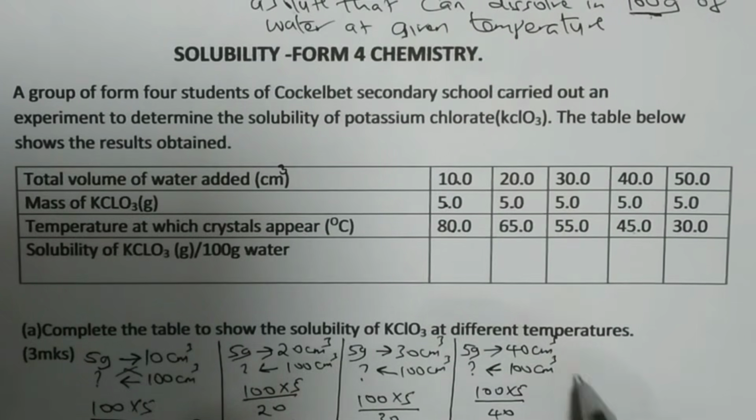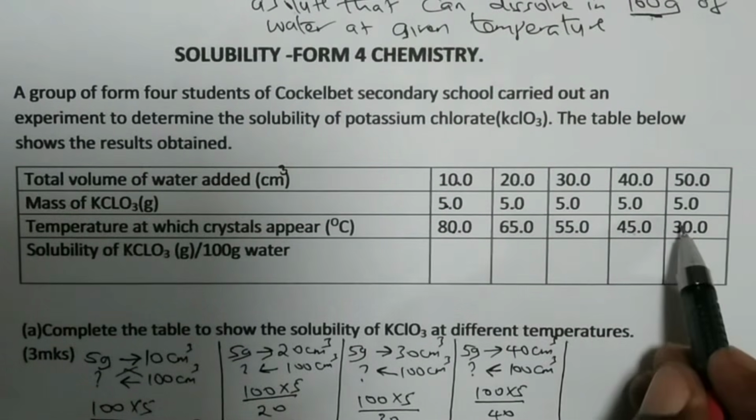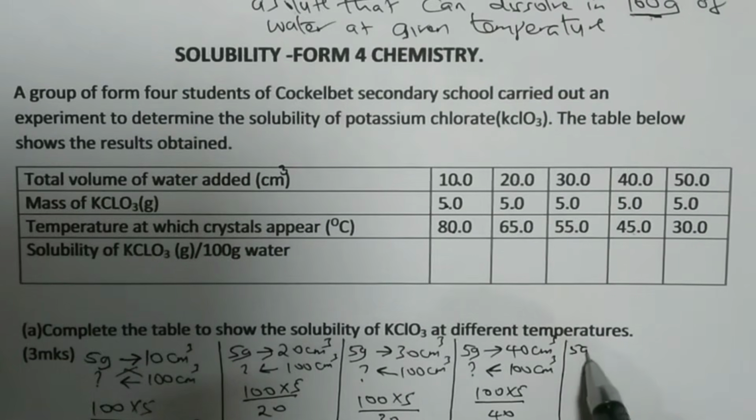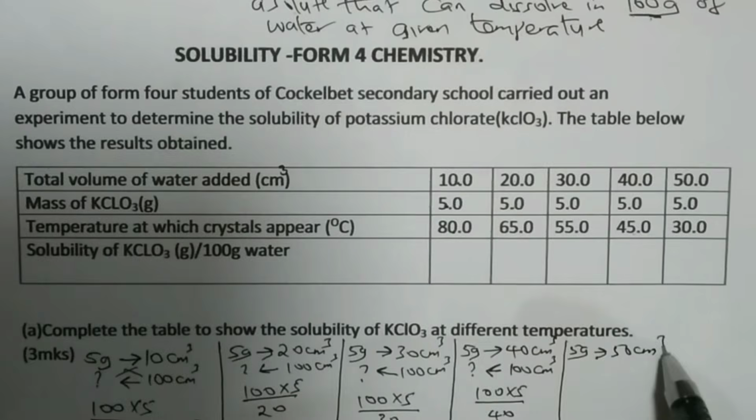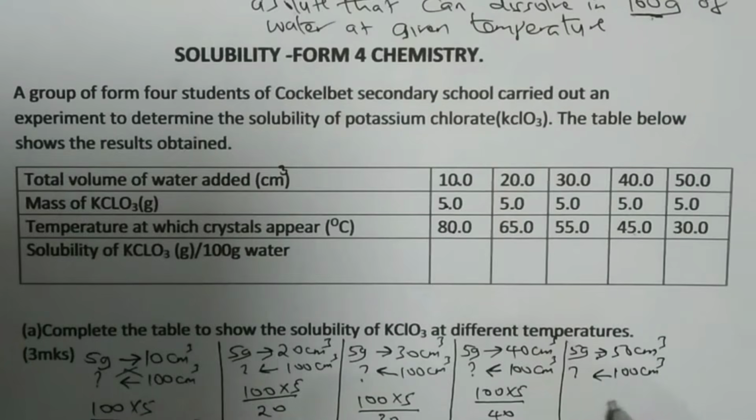And lastly, we have 5 grams dissolving in 50 centimeter cubic. What about in 100 centimeter cubic? In this case, if you cross multiply, we are going to have 100 times 5, everything divided by 50, and this one gives us 10 grams.